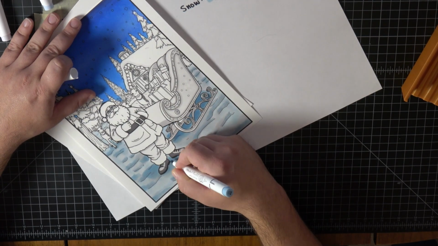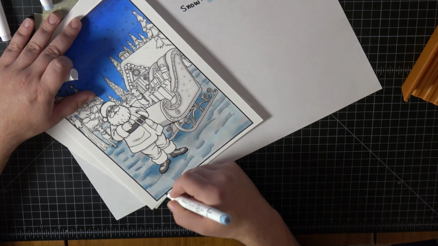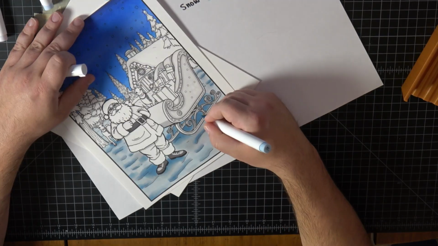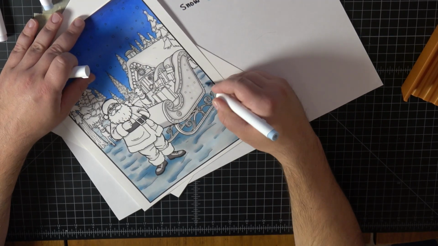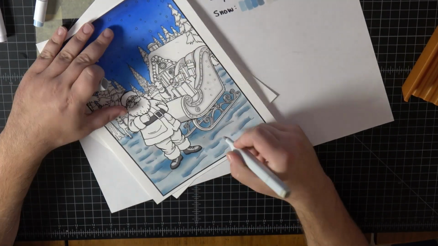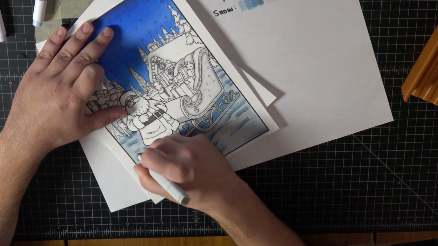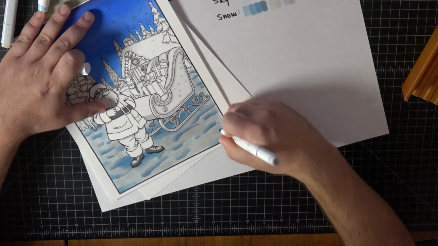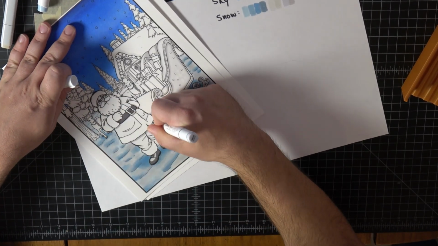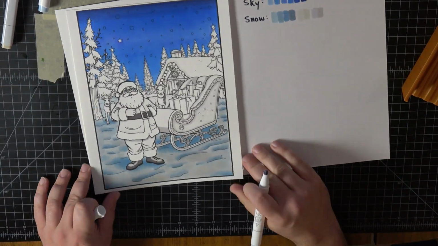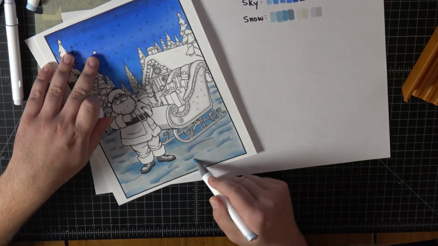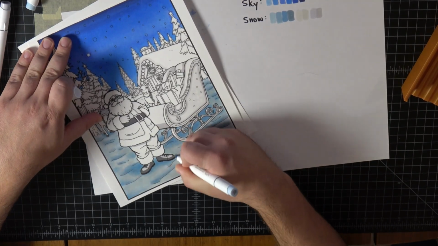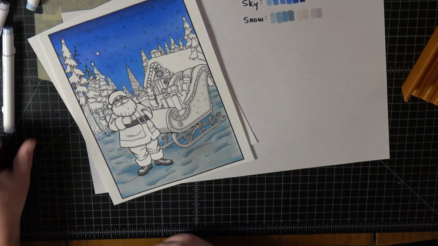And then I'll come back in with my cool gray and blend everything together. So those lightest colors, you start with them, then you work your way darker, but then you want to revisit those lighter markers to bring everything back together. You just blend it all. And here I am right now, going over everything with my light blue, and then I jump back and forth between the light blue and the light gray.